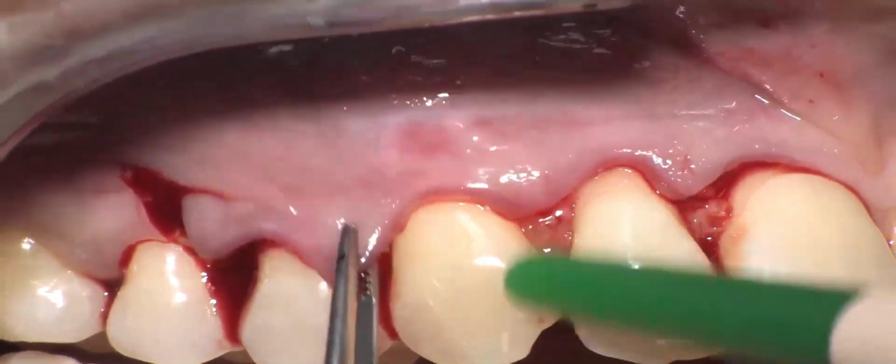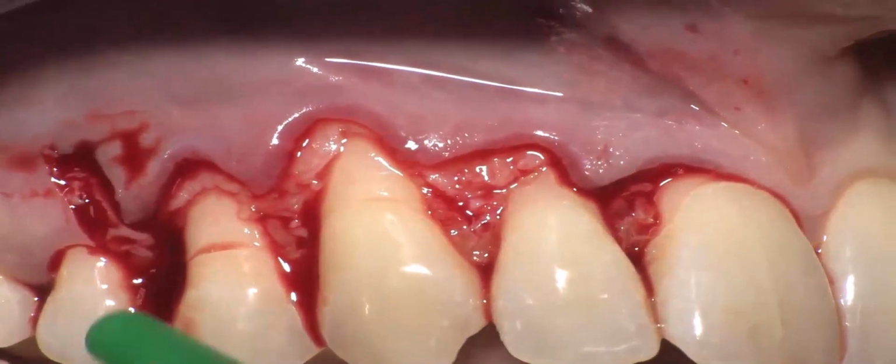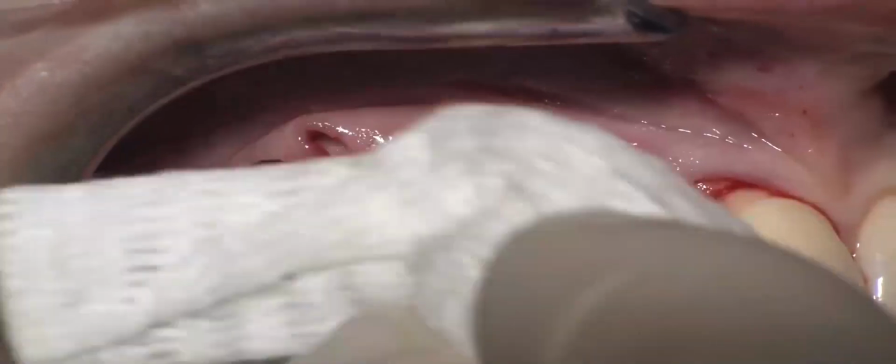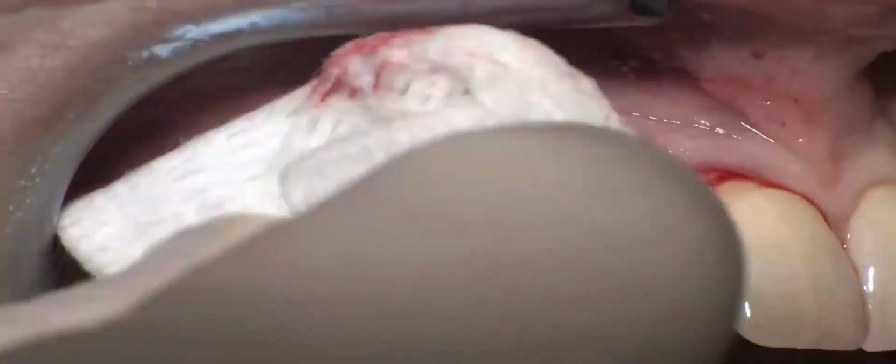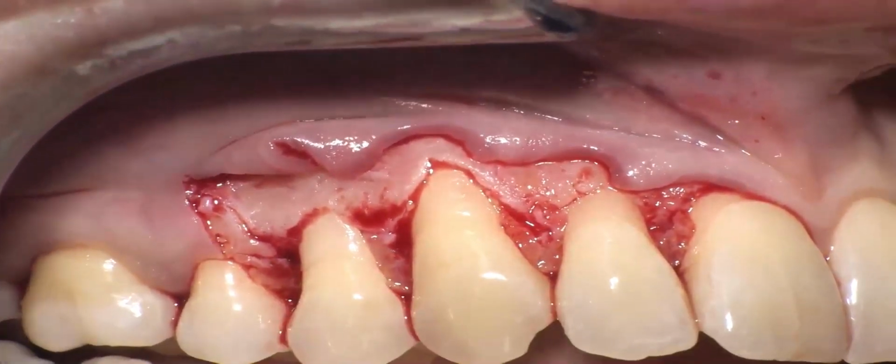But we decided that we want to improve the thickness of the situation at the level of the premolar, so we use this new material that it's a substitute which is made of collagen. It's bovine collagen.